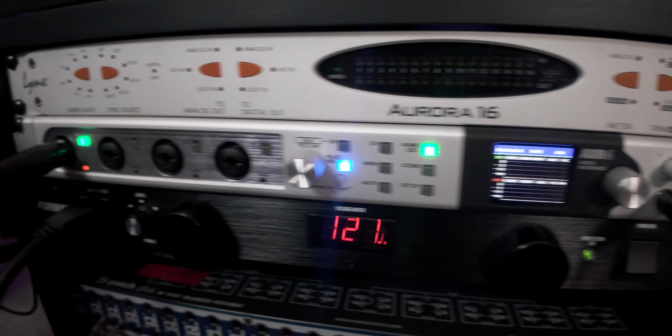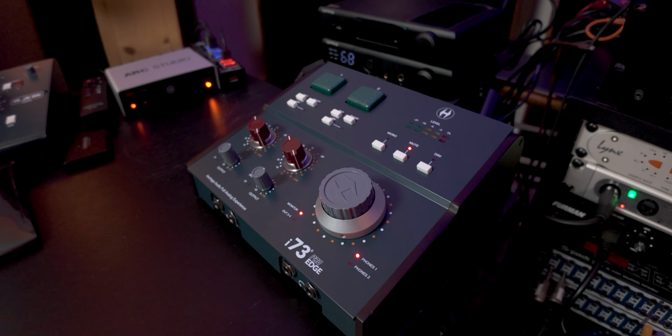Is it possible to use multiple audio interfaces at the same time inside a DAW like Cubase? Now I'm asking the question because I wanted to compare the preamps found on my current Steinberg interface with the ones found on the i73 interface by Heritage Audio. And that was part of a video that I published just a few weeks back.